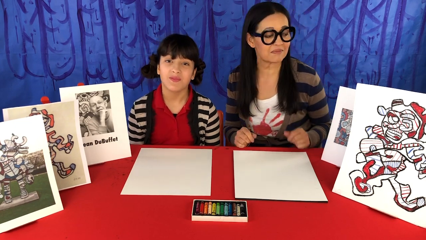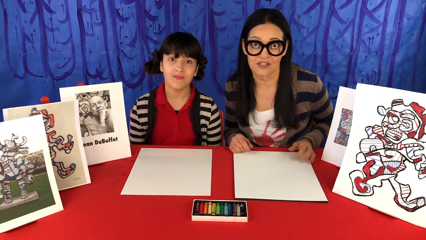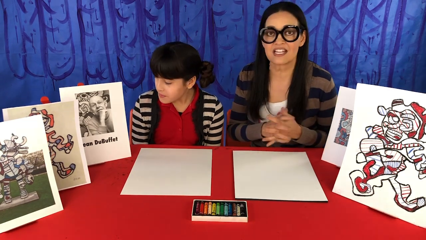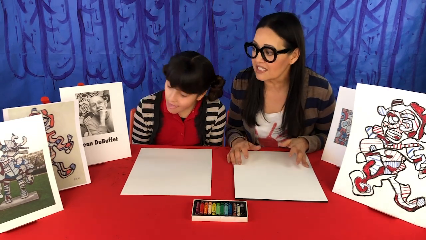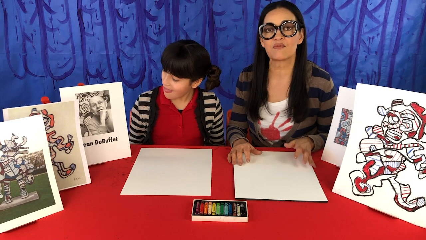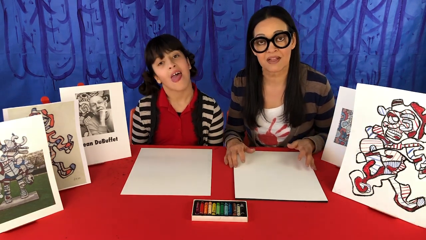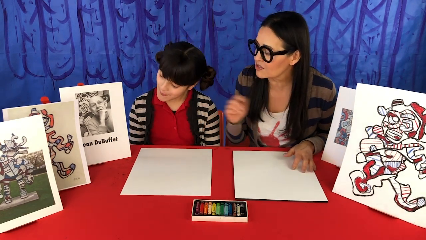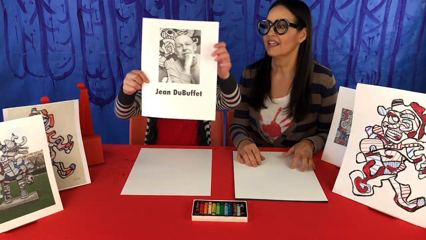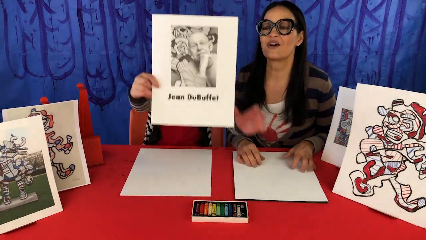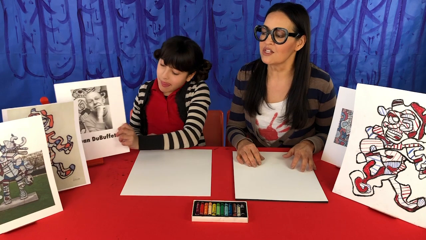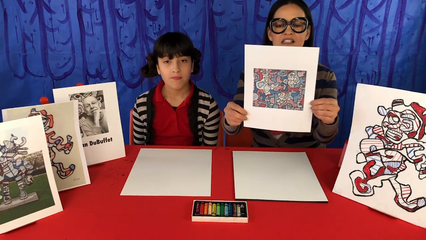While you're doing that, I'm going to tell you a little bit more about Jean DuBuffet. Like I said, he was doing this art about 100 years ago. He is from France, and he did most of his work in Paris. Here's a picture of him. Hold that up. Little zoom in on you. So that's Jean DuBuffet. He started with these shapes.